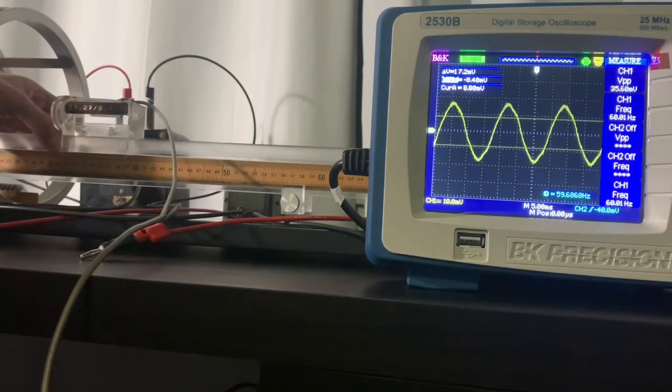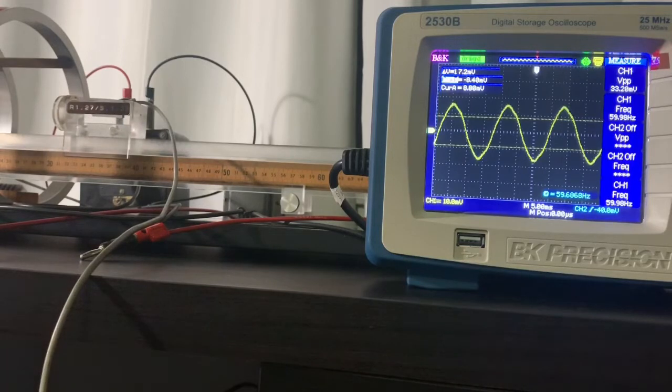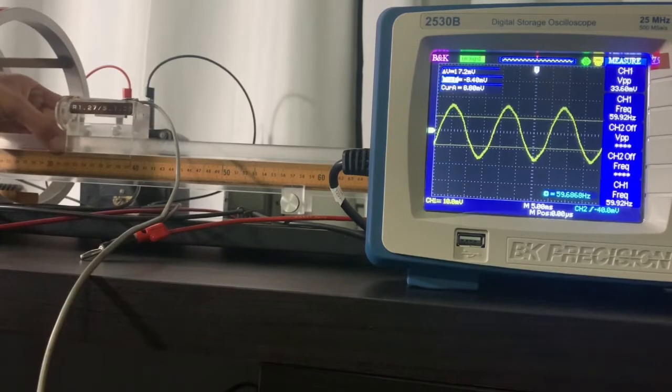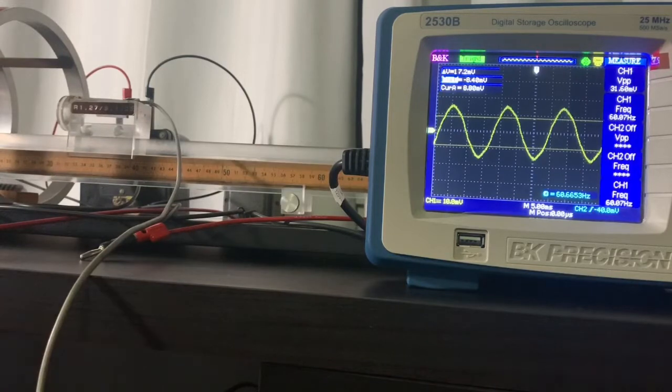So I'm going to move it along at a smaller increment. 31.5 centimeters. 33.2 millivolts peak to peak. Move this over to 32.0 centimeters. And we are at 31.2.